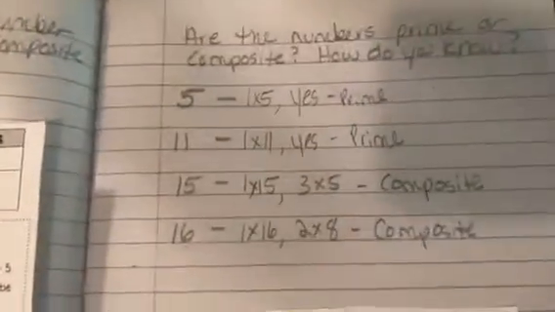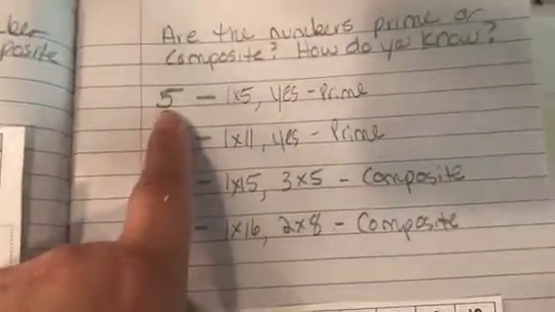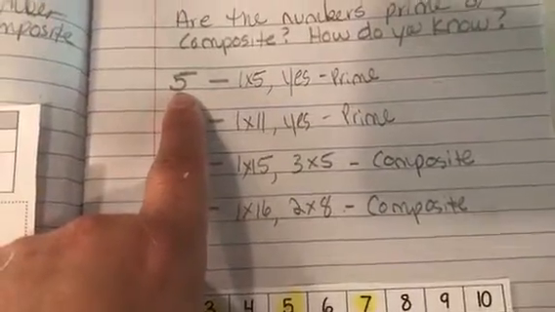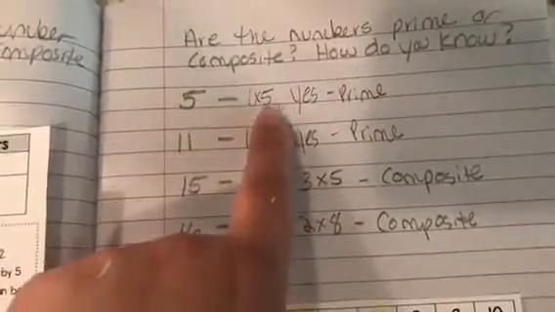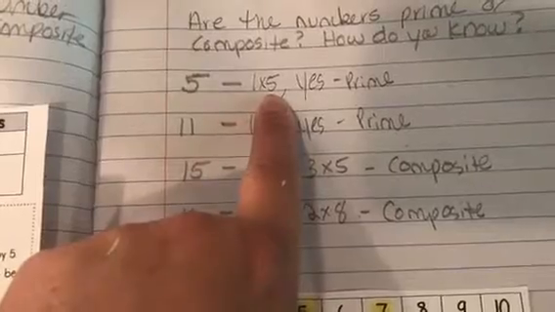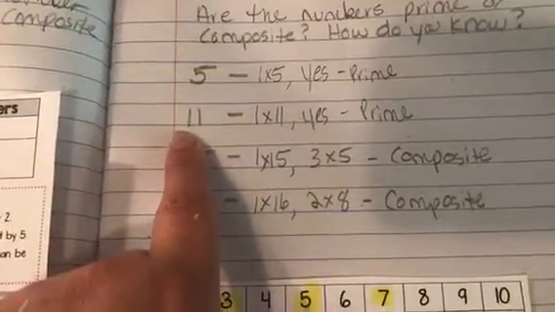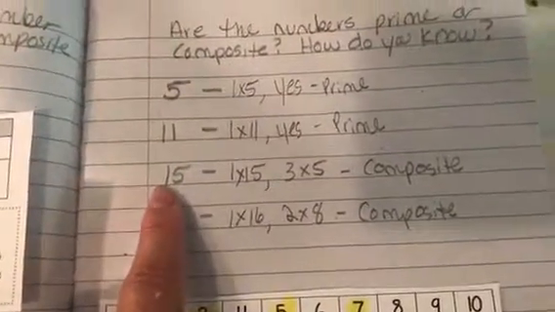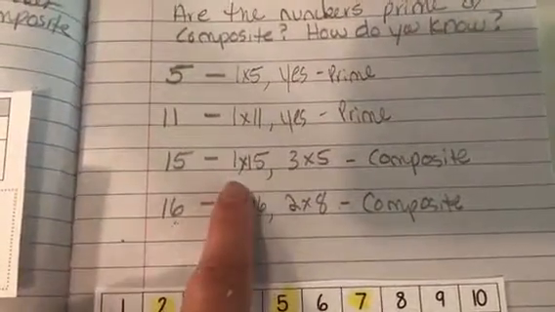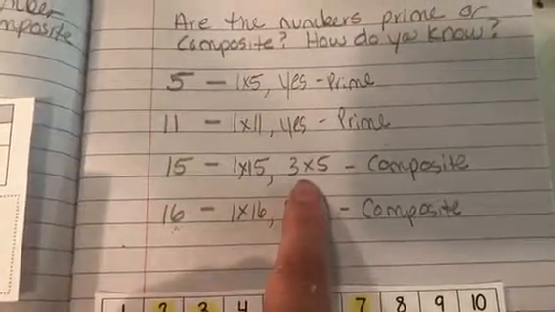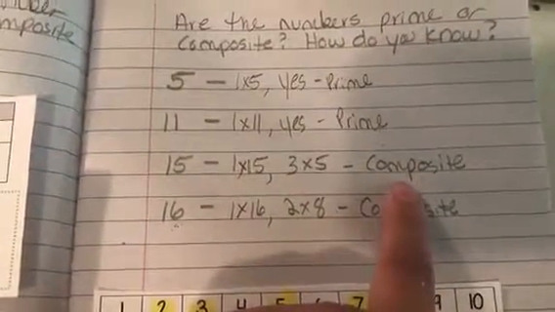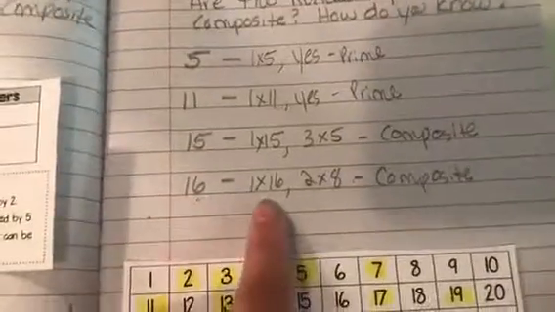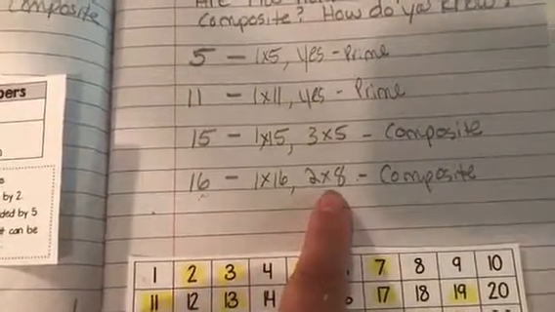We're going to go over here in our math notebook and take a look at this. We talked about how we know if these numbers are prime or composite. We know that 5 is prime because the only way to get there is 1 times 5. We know that 11 is prime because the only way to get there is 1 times 11. We know that 15 is composite because 1 times 15 and 3 times 5. That makes it composite. 16 is 1 times 16 and also 2 times 8. So that makes it composite.